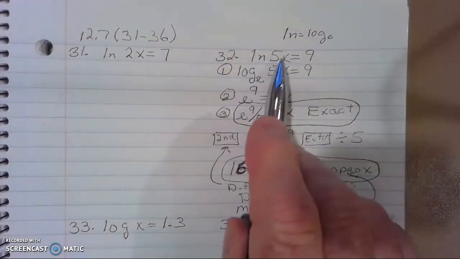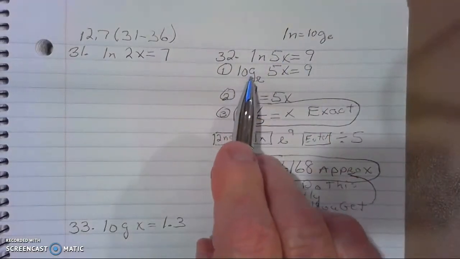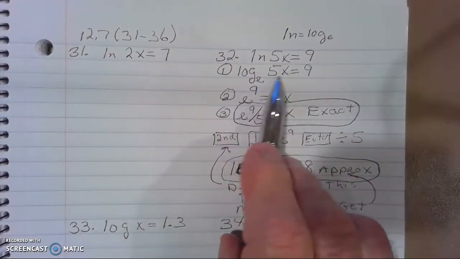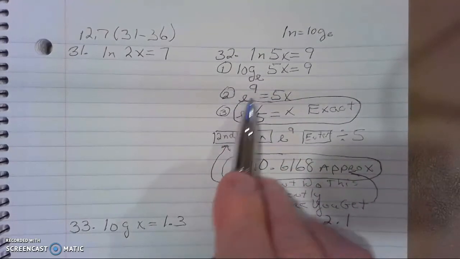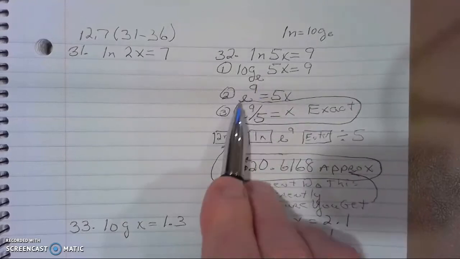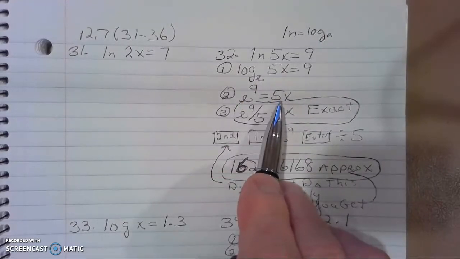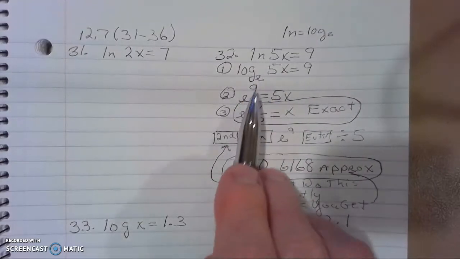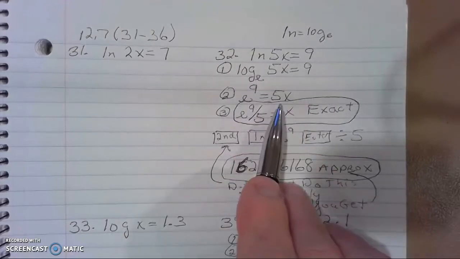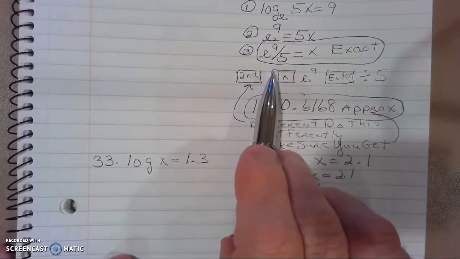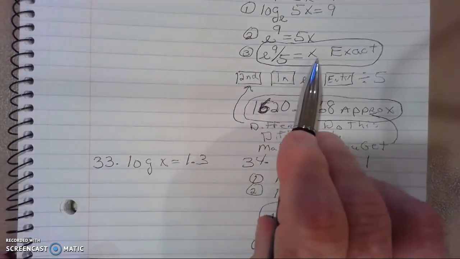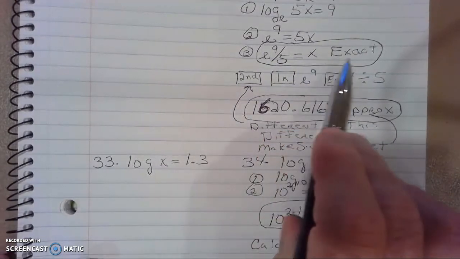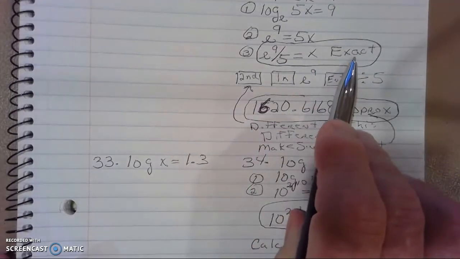So, natural log of 5x equals 9 is log to the base e of 5x equals 9. So, by our rules that we followed, e to the 9th equals 5x. Then we take e to the 9th divided by 5, and that's our x. That's our exact answer.